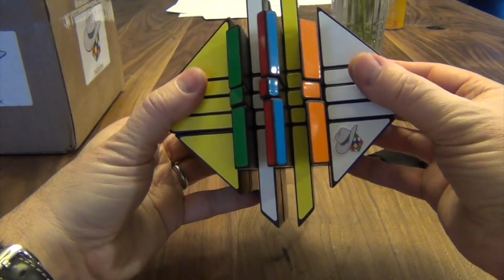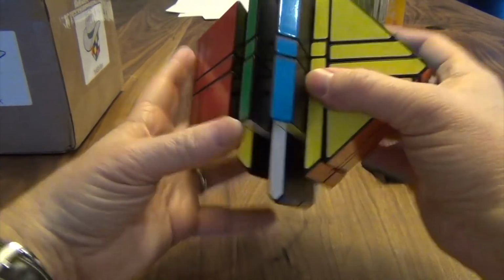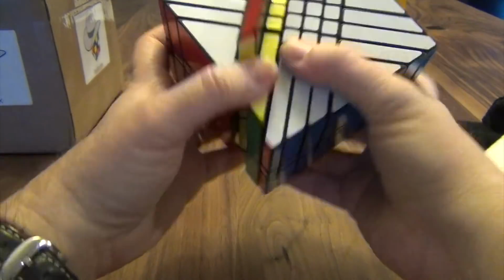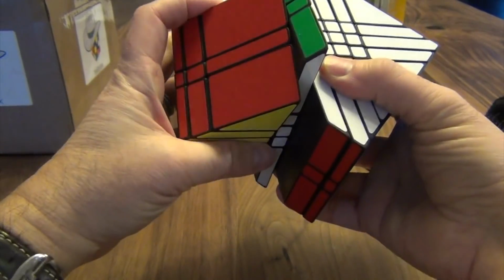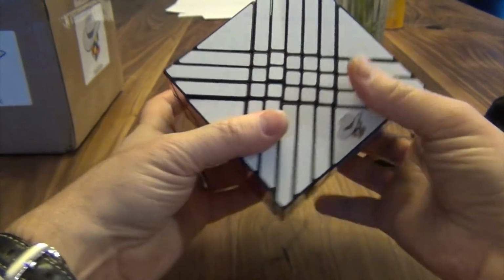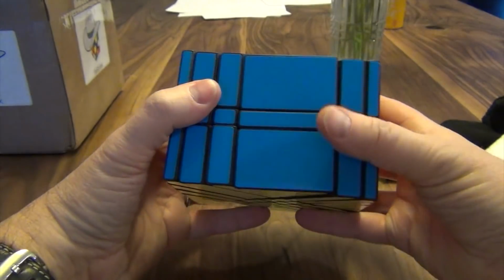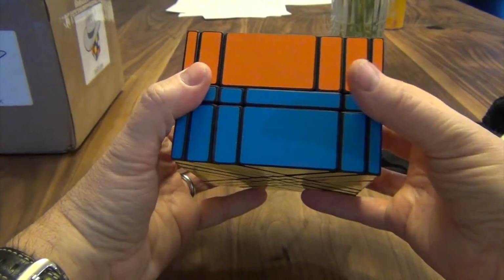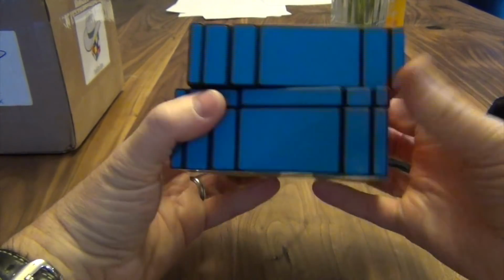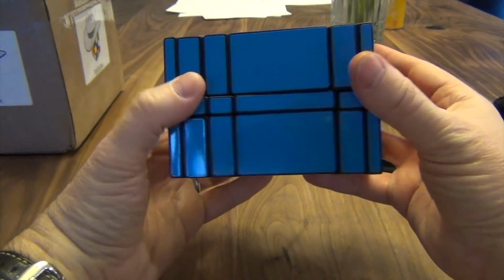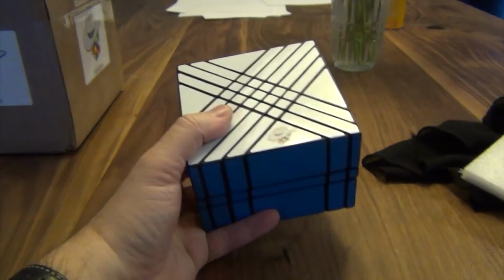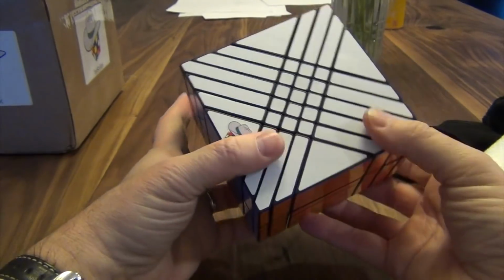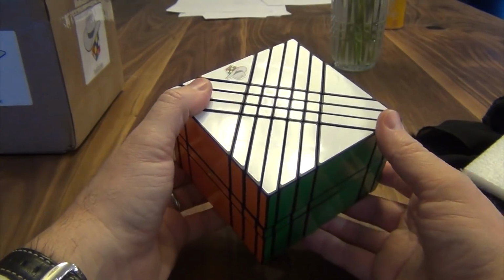But it has a very, very mass-produced type quality to it, as though this was made in a factory with the ultimate of stability for mass production. Anyway, so there it is. This is the Fisher 3x4x5 Ultimate Shapeshifter, and promises to be something of a perspective bending challenge, just because of the fissured state and wondering where the centers are, you know, the difference between the edges and the centers. So I very much look forward to showing the scramble and the solve of this puzzle.